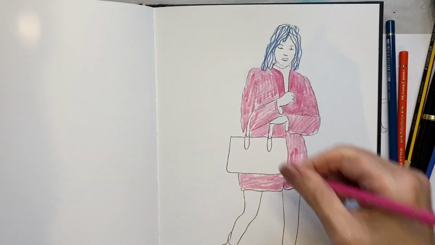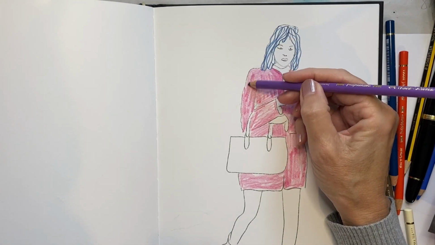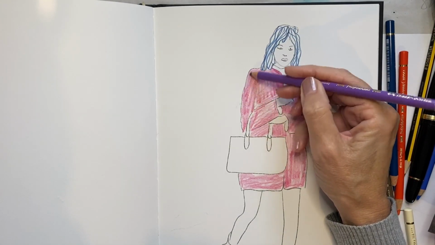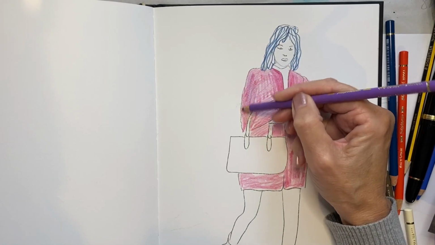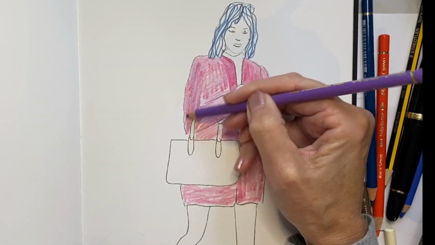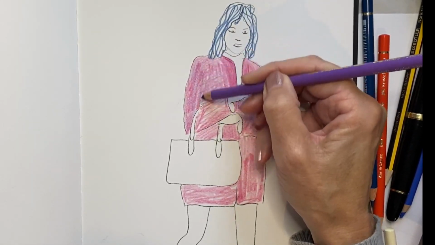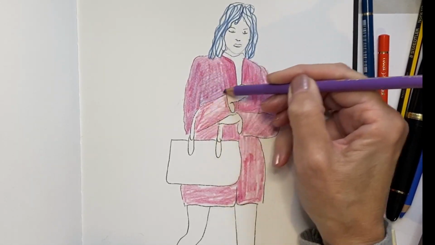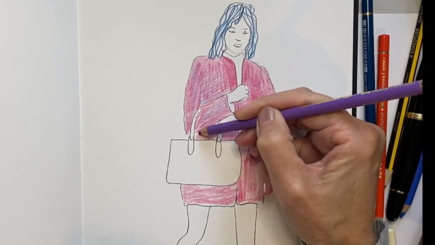Obviously just doing lots of scribbly bits with the pencil, and then what I'm going to do is start to put a little bit of blending in, and this is why I do love these pencils so much, because the intensity of the colour is superb, and the blending qualities are really good as well.